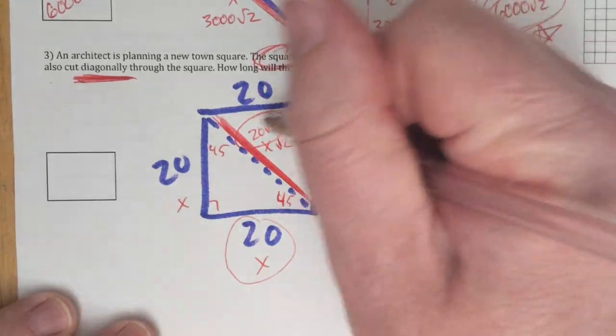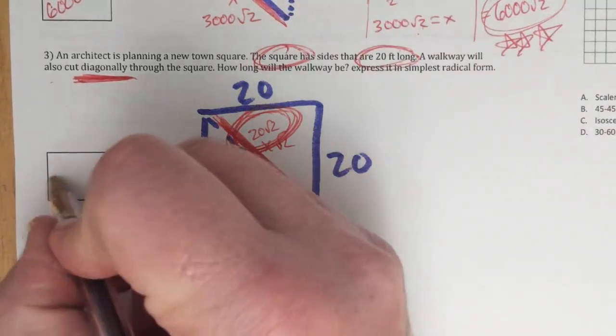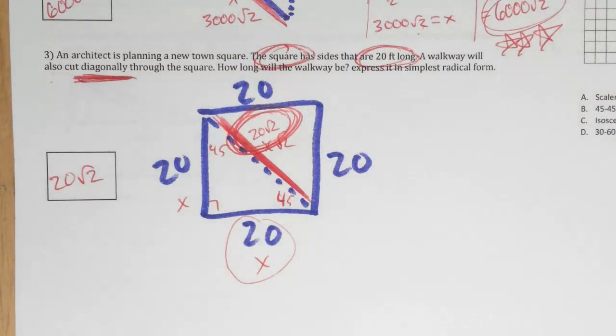And that's all they wanted right there. That's our answer right there. 20 radical 2 was our final answer. Awesome. All right, let's keep going.